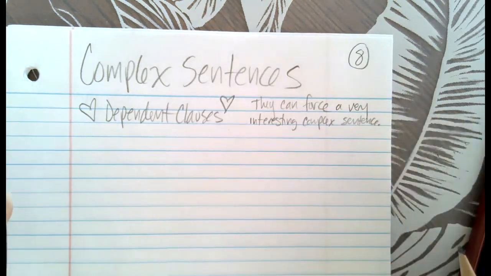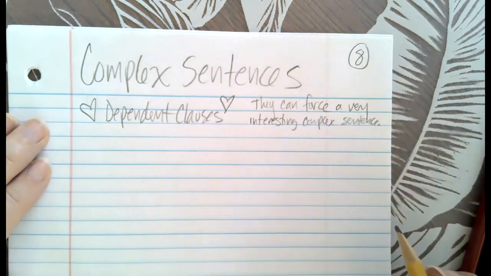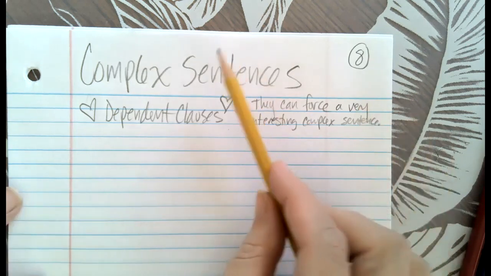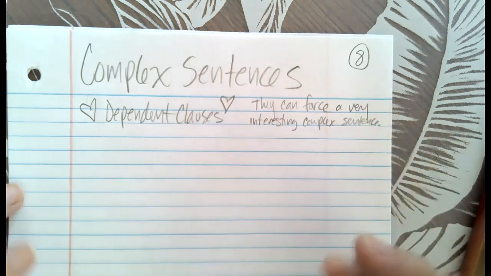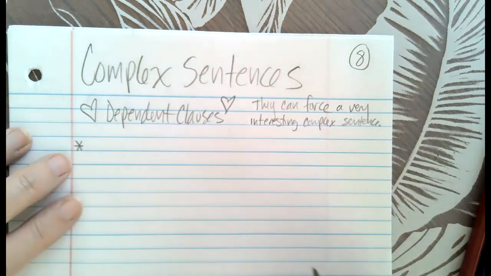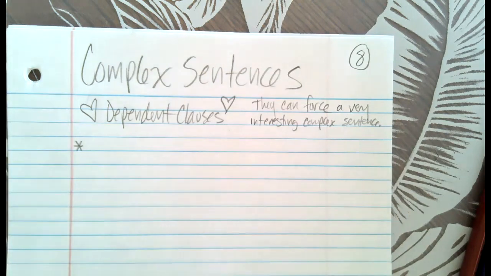So what is a complex sentence by definition? Well, by definition, it has to have one independent clause, and then it can have at least one or more, it can have a bunch of the dependent clauses. But if it has at least one independent and one dependent clause, it is considered complex sentence structure. So we're going to write that. We're going to come down a line, and we're going to do our asterisk, which indicates a definition point that we're making. Shift to a sharper pencil here.